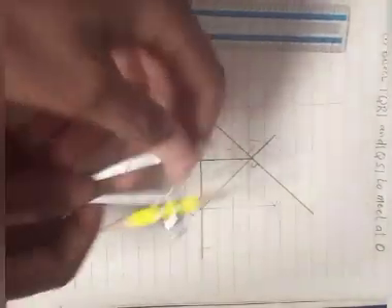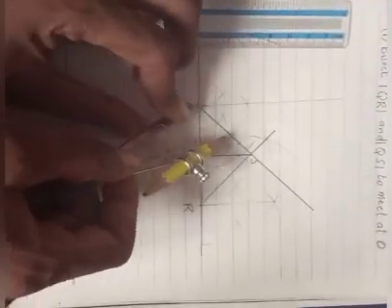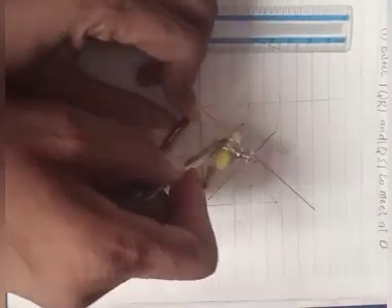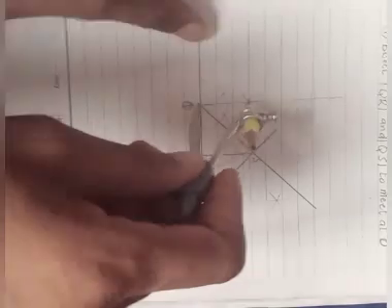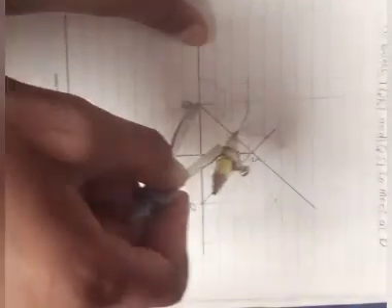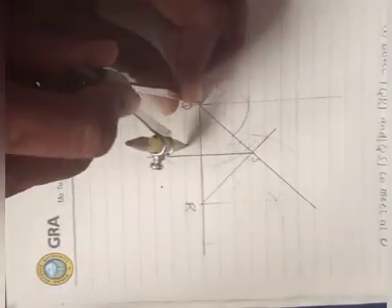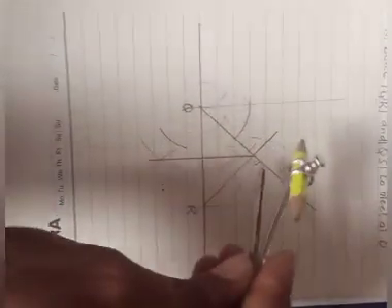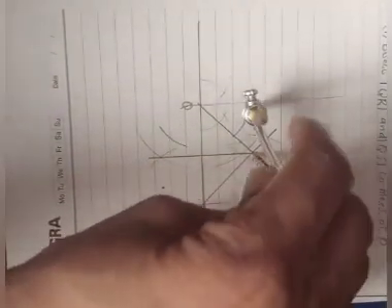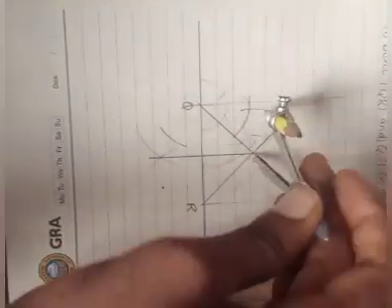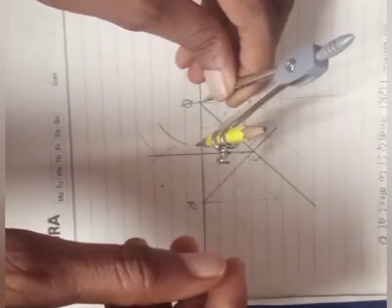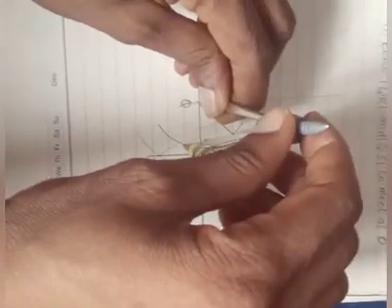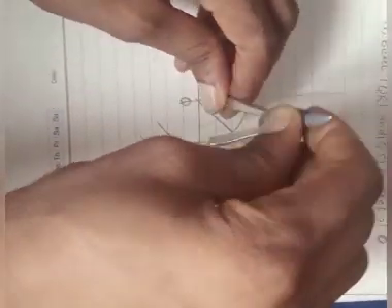We are to bisect line QS. So to do that, stand at Q and open to more than half of the line, and draw an arc here and an arc down here as well. Take it from there, stand at S, draw an arc and draw an arc here as well. Make sure this arc is extended.